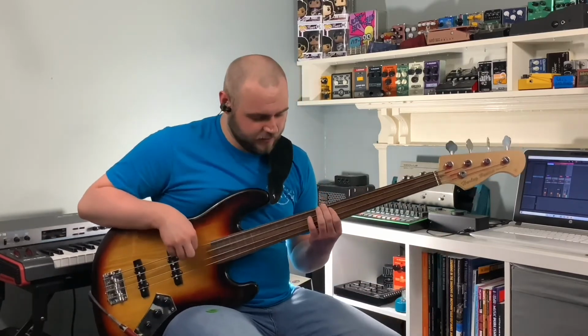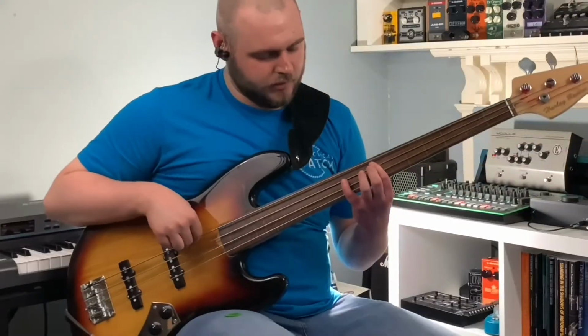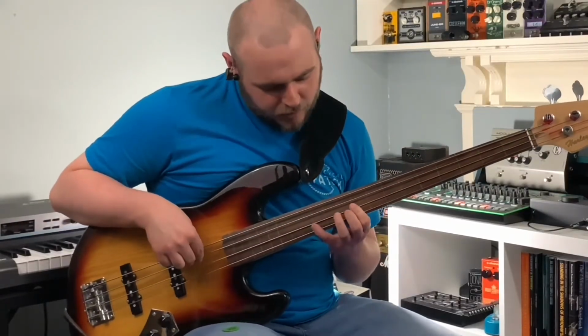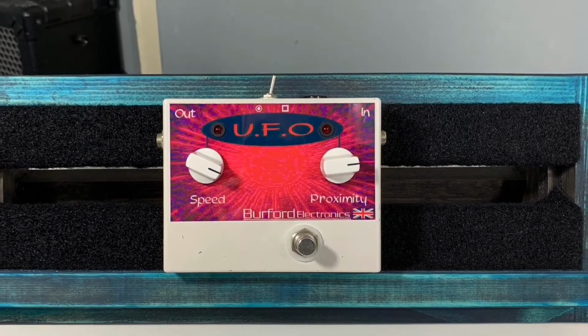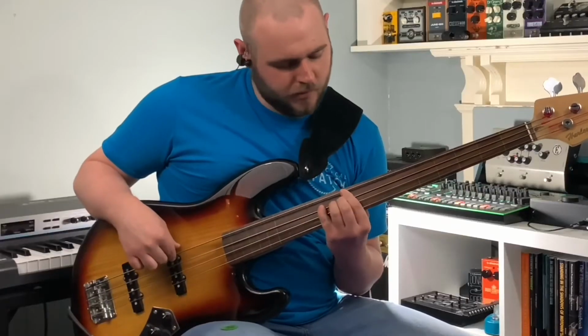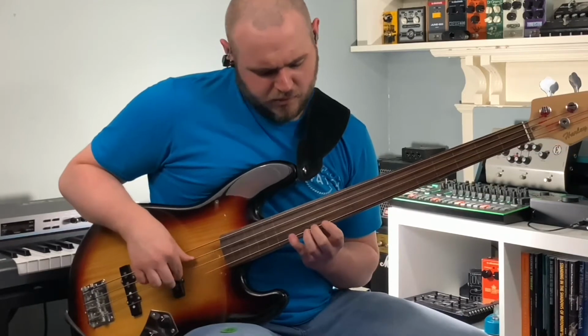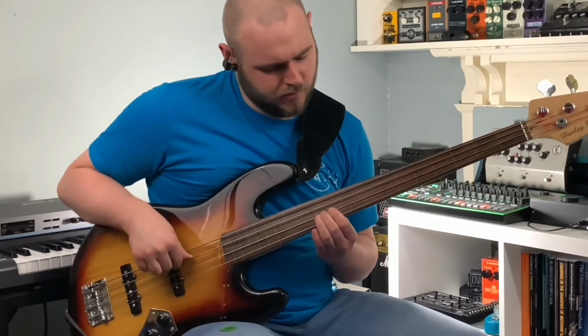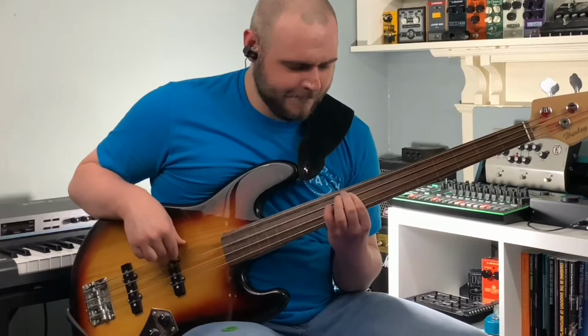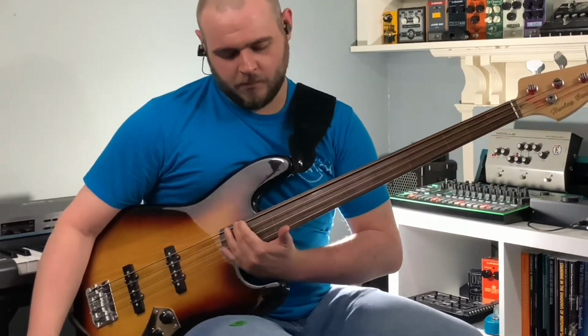So there's my bass signal, and with a tremolo. You could set up a much harder chop with the tremolo and get that sequencer effect.